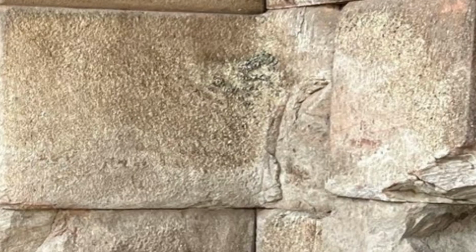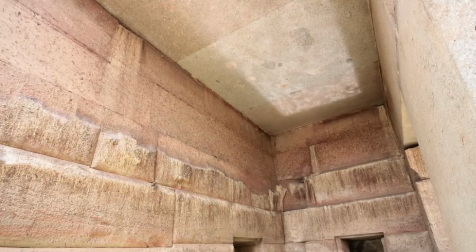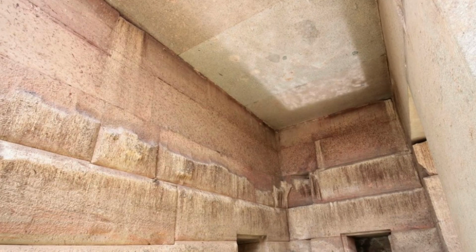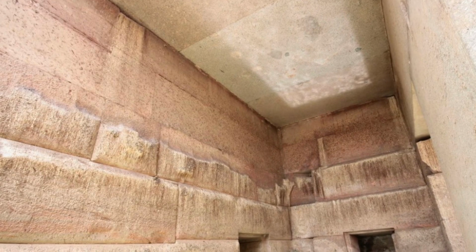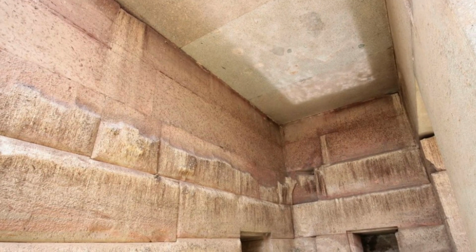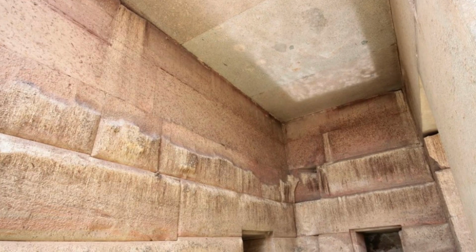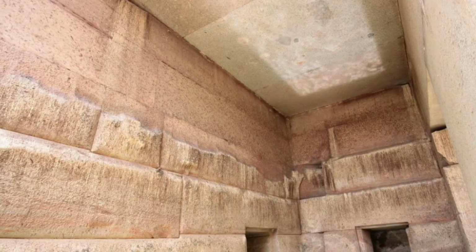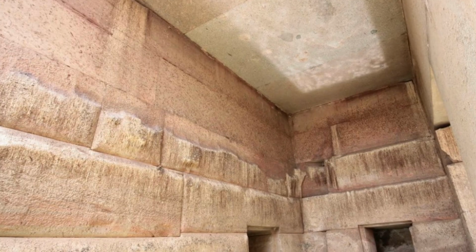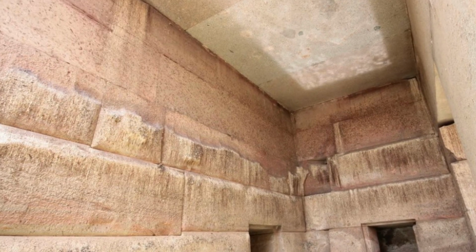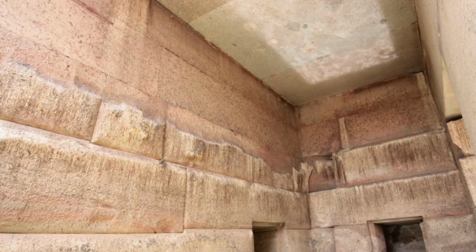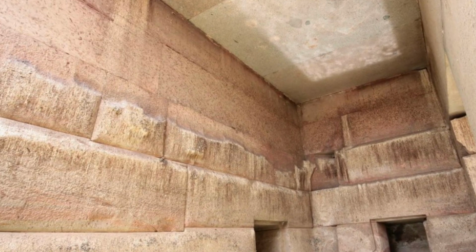But even stranger than that are the blocks above it, where right at the top near the ceiling, they've clearly been dressed. So that means that they have been polished down in preparation for getting hieroglyphs painted onto them and then later carved into them. So this is as far as the dressing of the stone has got.